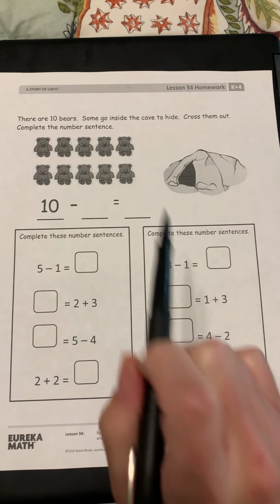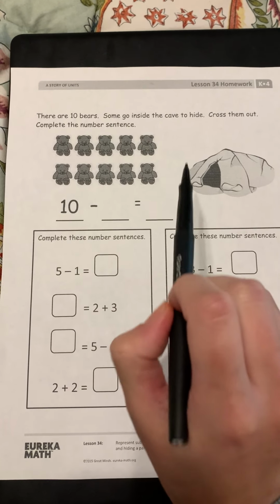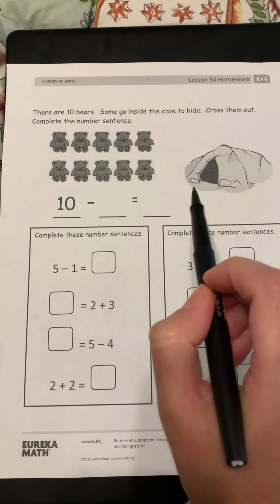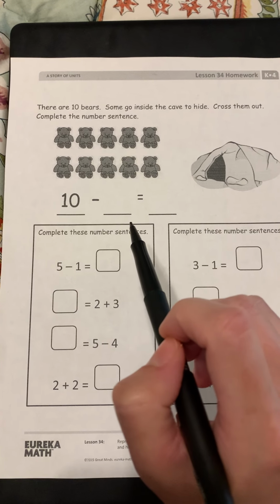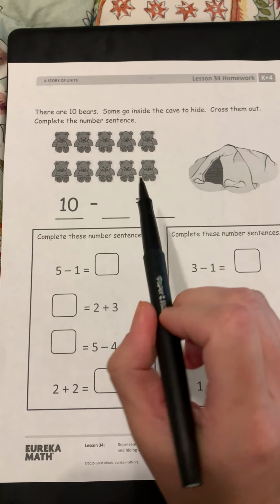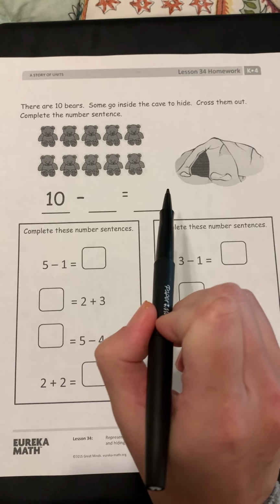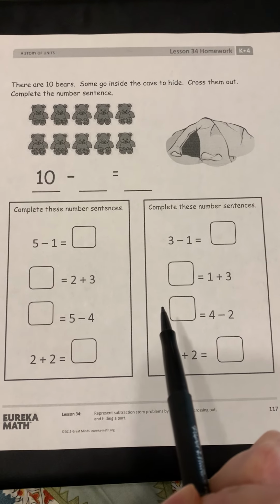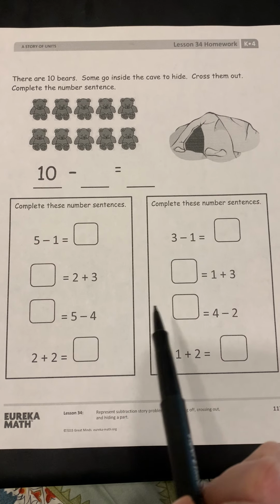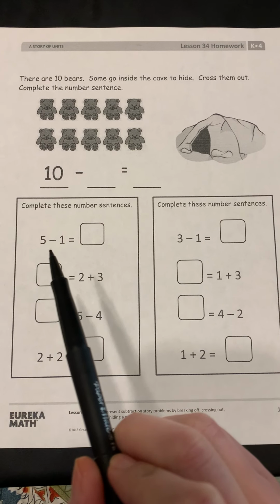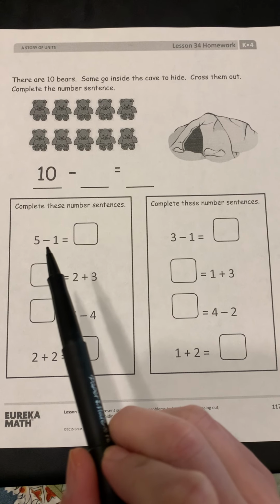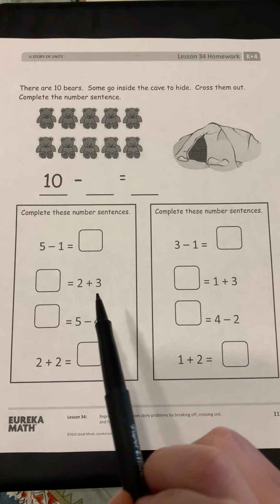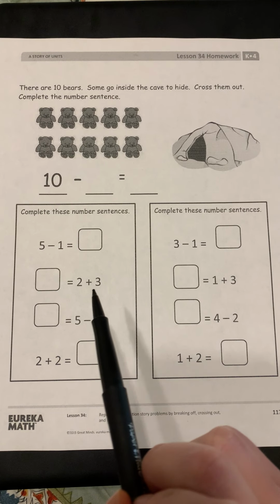One more. There are 10 bears. Here's 10 bears. Some of them went inside of the cave. You can pick how many bears you want to go inside the cave and cross them out. Then you're going to complete this number bond. The problems down here are a little challenge for you to see if you can do all of this work by yourself. You can draw pictures, but always pay attention to the sign. Is it a plus or is it a minus? What are we going to do? Are we going to cross out or are we going to draw more?